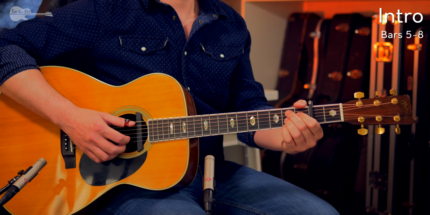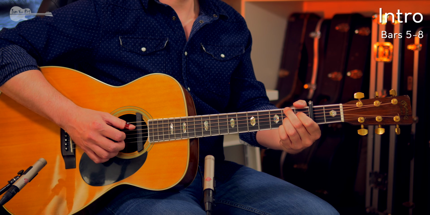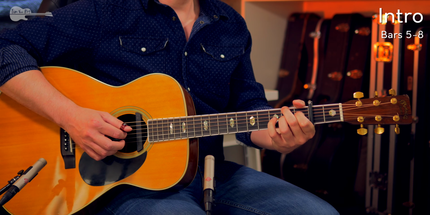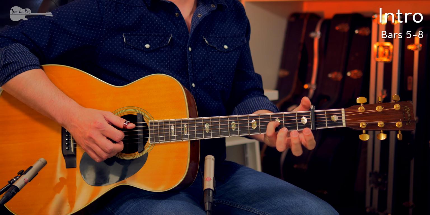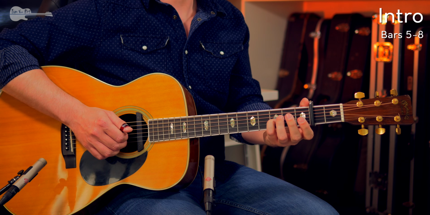So do remember that if you play this section, that last note is on the 3rd fret. It's not just a part of the chord, it's with the pinky on the 3rd fret. Then moving back to an open B string.